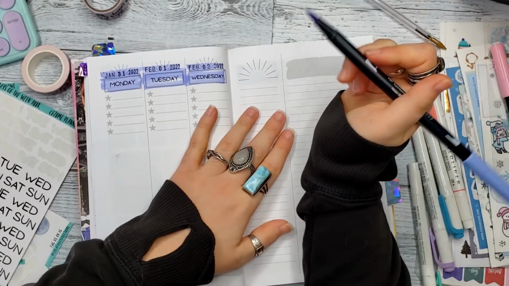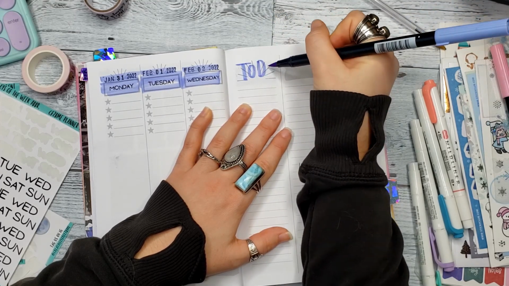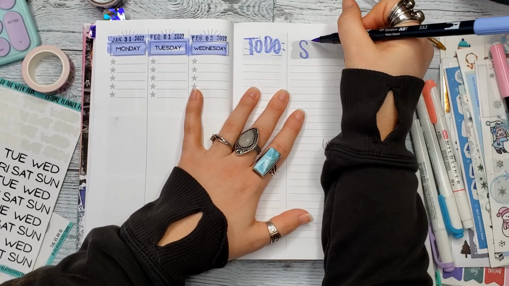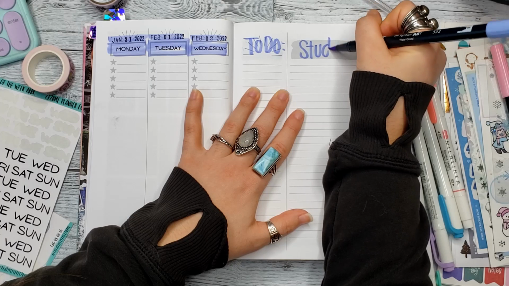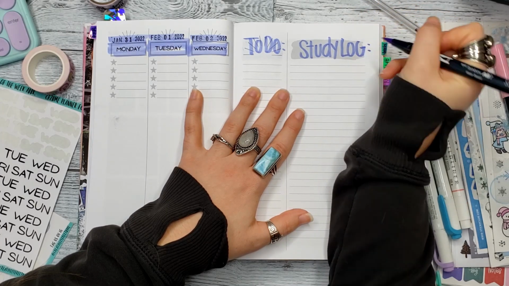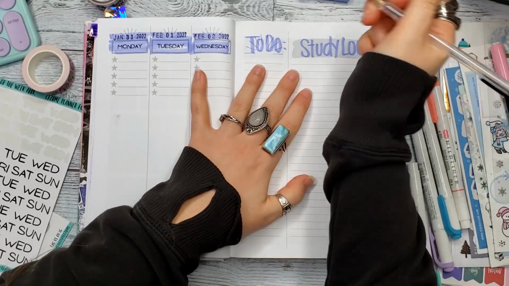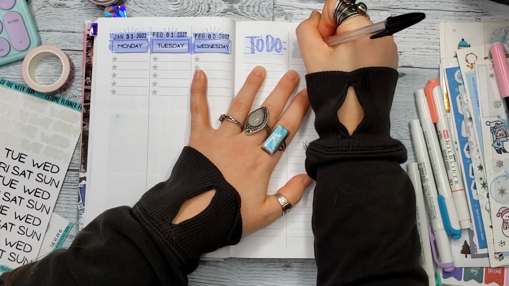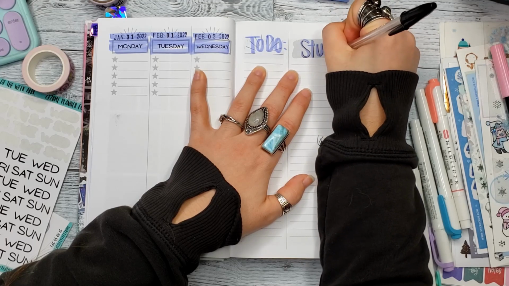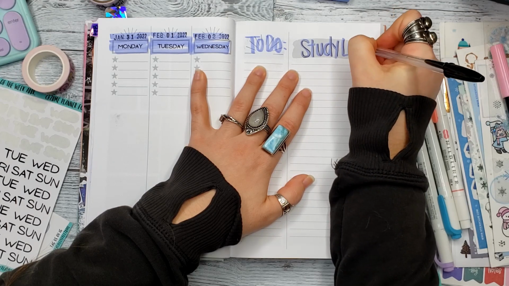And then this is my to-do list. So I just like to write my header, and then this is my study log. Which is just things I'm studying for my own personal development, like astrology and tarot and numerology, and related topics.